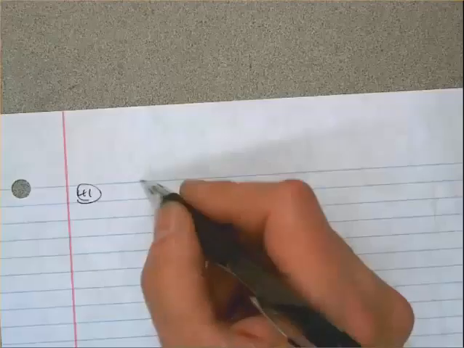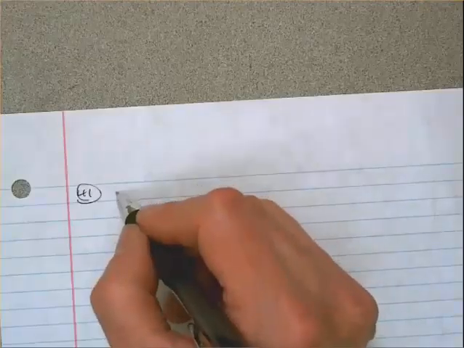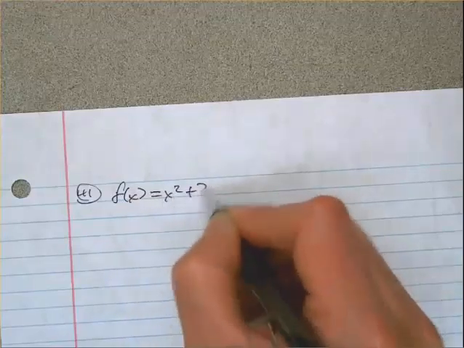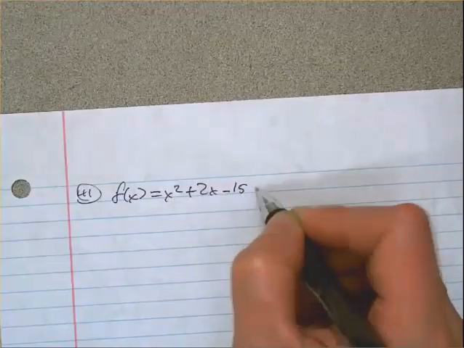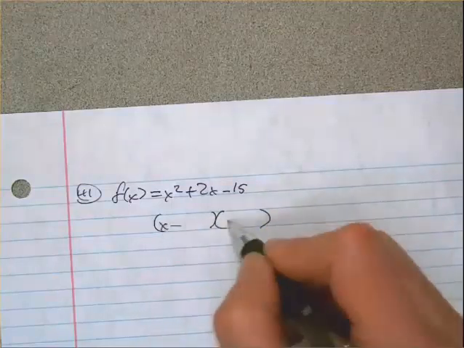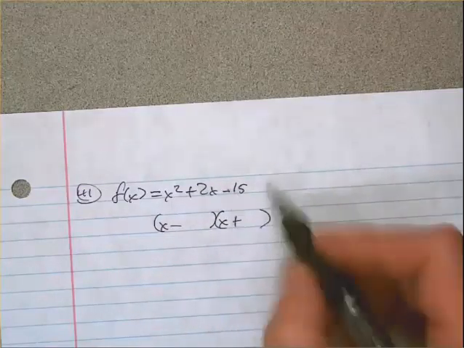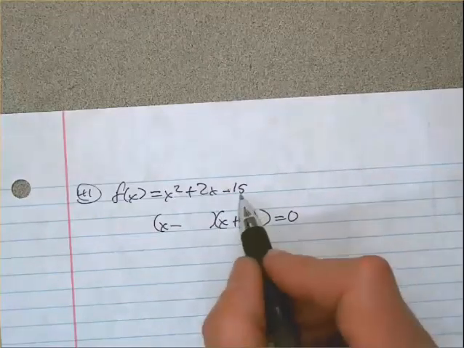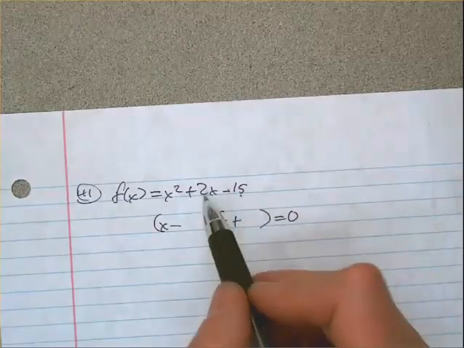Here is a quadratic function, and it says f of x equals x squared plus 2x minus 15. So my first job is going to be to factor this. So I know one has to be negative and one has to be positive because that's a negative. And then when I multiplied it, it got a negative. So I need two factors of 15 that are 2 apart.